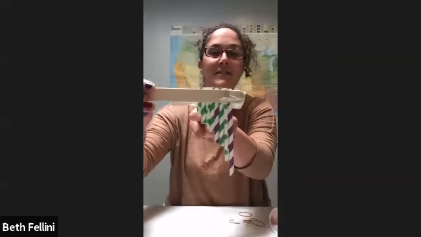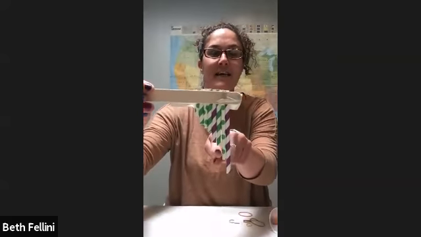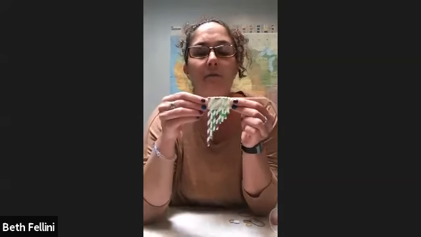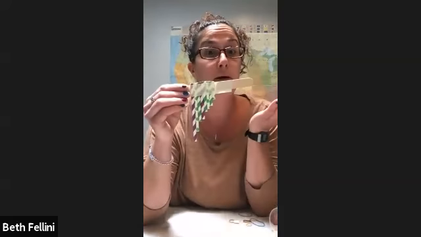I can also use many straws of different sizes to put them all together and create what's called a pan flute, a flat layering of different sizes, because we know different sizes create different sounds, and I can make a pan flute. So how do I do that?